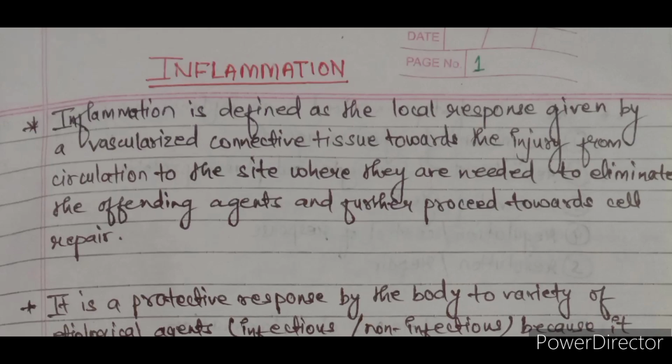Today we will be studying a topic of pathology known as inflammation. So what is inflammation? It is defined as the local response given by a vascularized connective tissue towards the injury from circulation to the site where they are needed to eliminate the offending agents and further proceed towards cell repair.